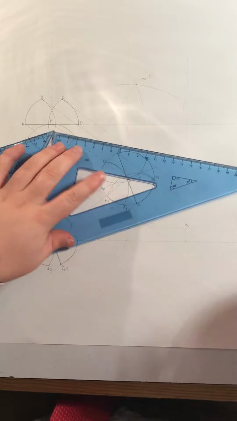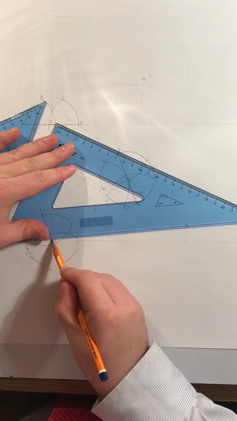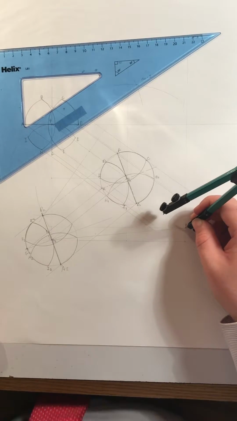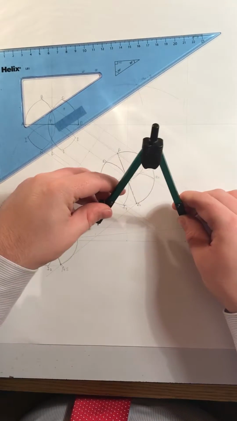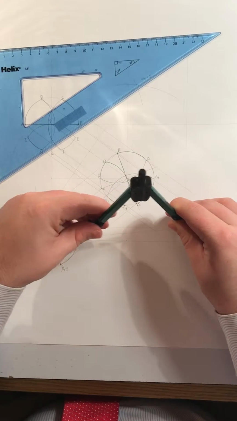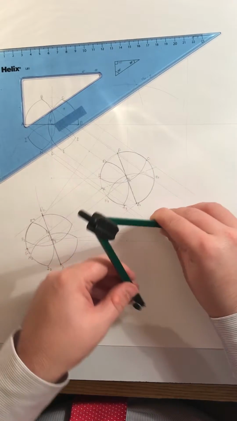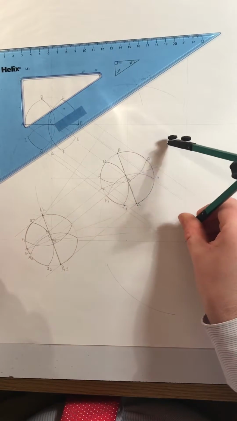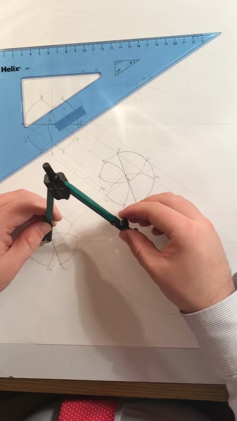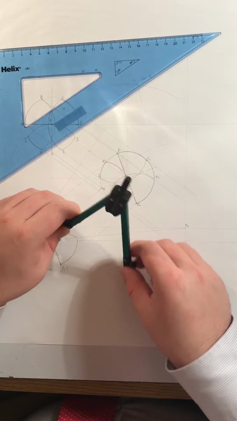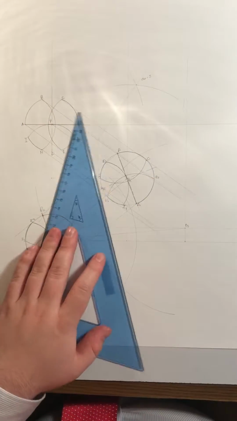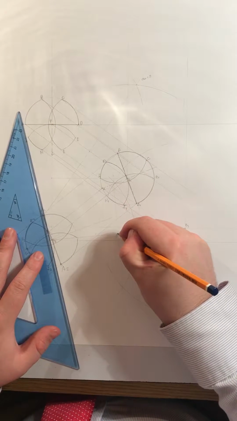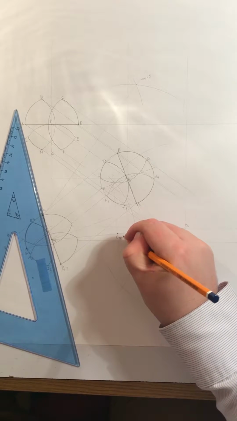So I'm going to join P2 to P3. And now I need to get the center point of that line, so I need to bisect it. Okay, so I'm going to set my compass to more than halfway, or the length of the line P2 if you wish. So I'm going to swing an arc at the top there, and then I'm going to do it from the other side. And now I'm going to join these crisscrosses together. And there's my center point of symmetry.